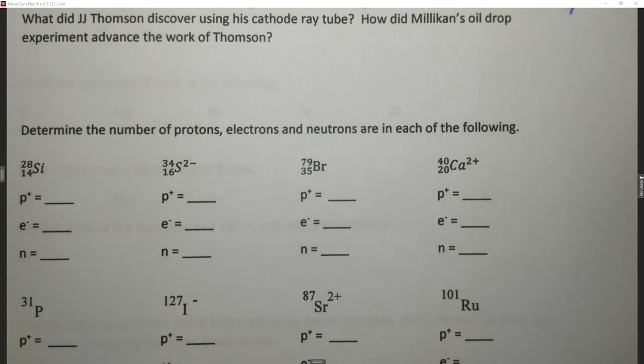So in concise terms, what Thomson did was he used a cathode ray tube, which is essentially a beam of electrons, and then using electrical charges and magnetic fields and a deep understanding of physics, he was able to determine the mass-to-charge ratio on an electron.